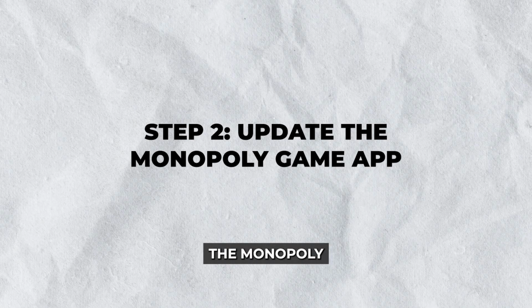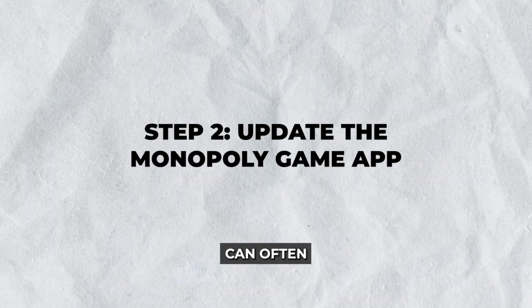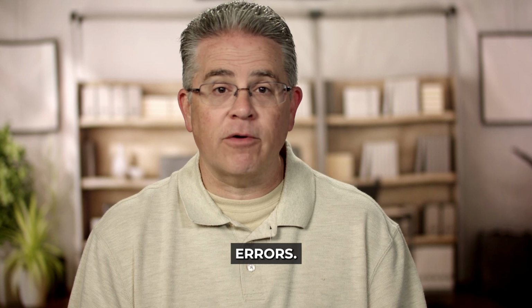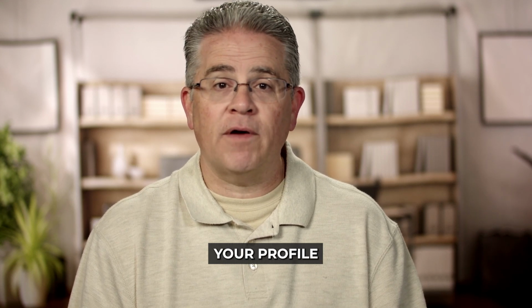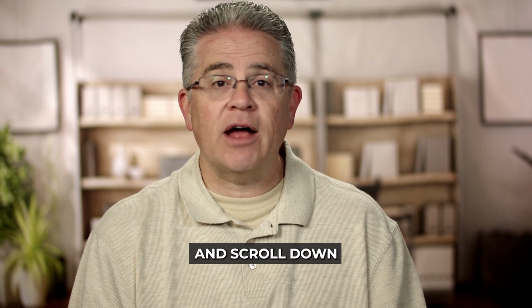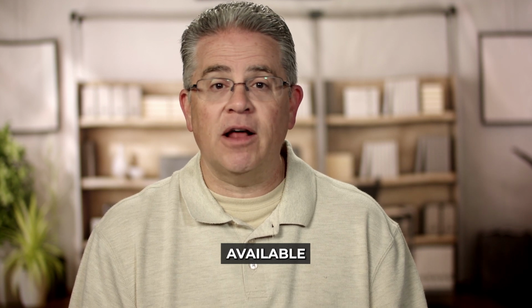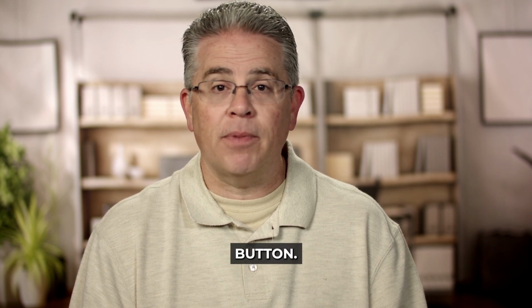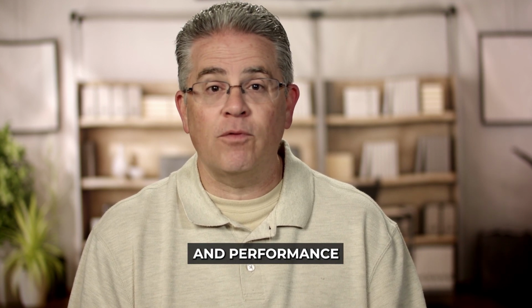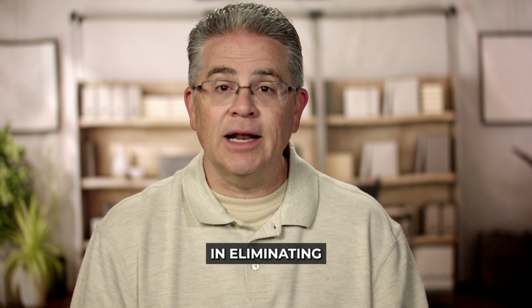Step 2. Update the Monopoly Go app. Outdated apps can often be the culprit behind unexpected errors. Head over to the App Store, tap on your profile icon on the top right, and scroll down to check for updates. If there's an update available for Monopoly Go, hit the update button. New versions come with bug fixes and performance improvements that might just do the trick in eliminating the error.